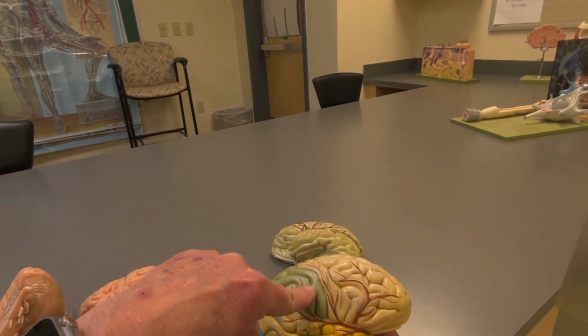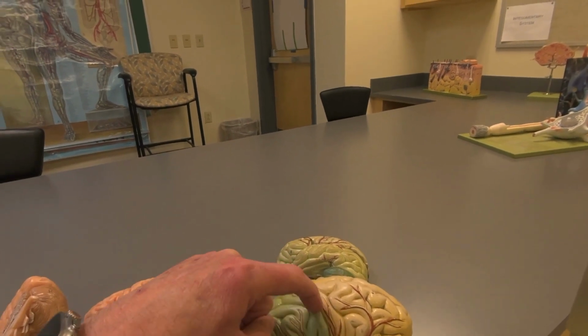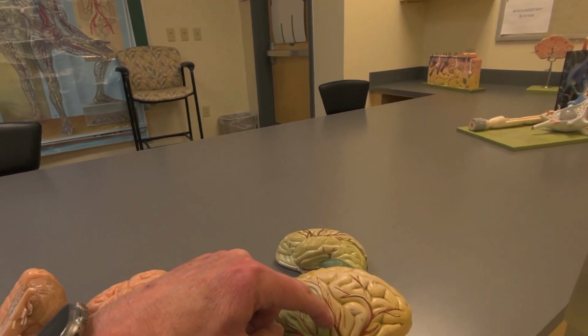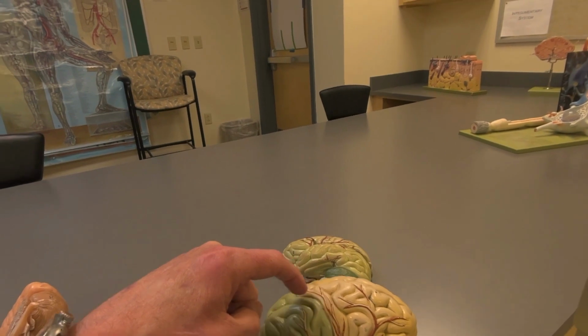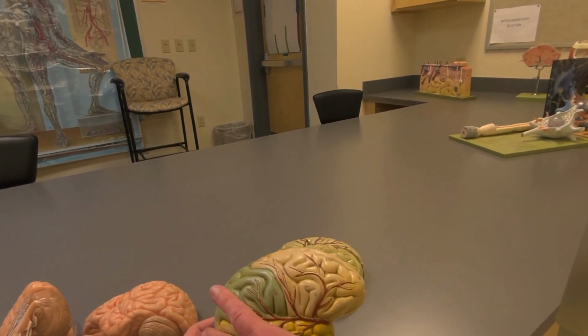You see the green and the tan here? There's a valley between those. That is the central sulcus. And then there's a gyrus on either side of that. There's one in front, there's one in back. By the way, this is the front of the brain, this is the back of the brain.